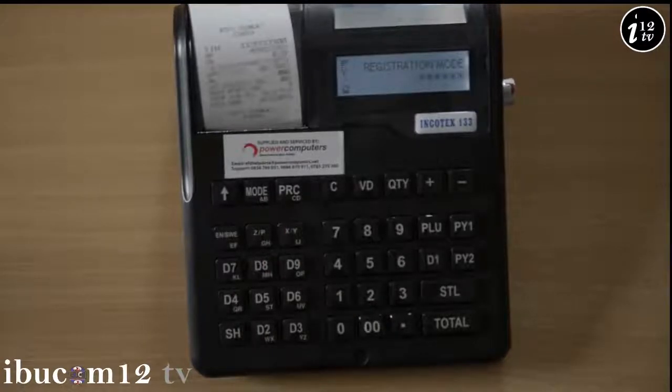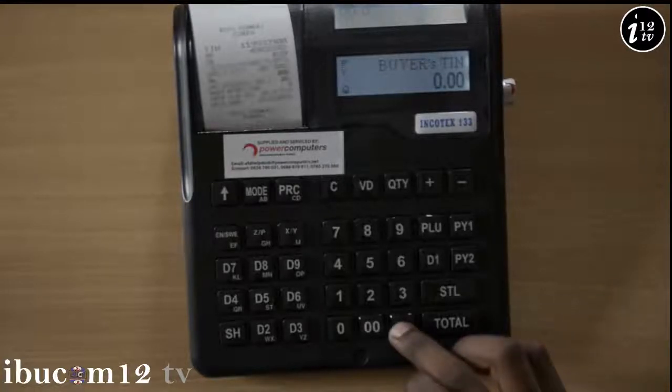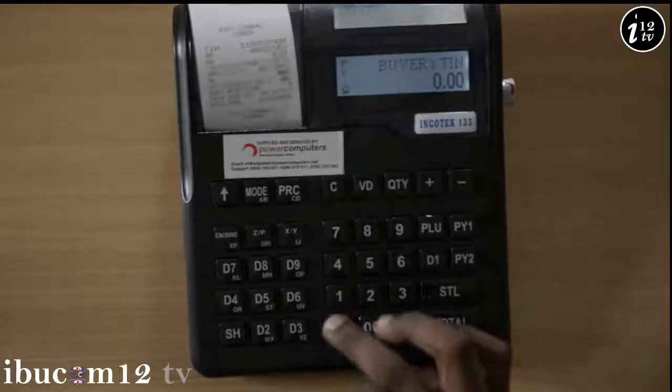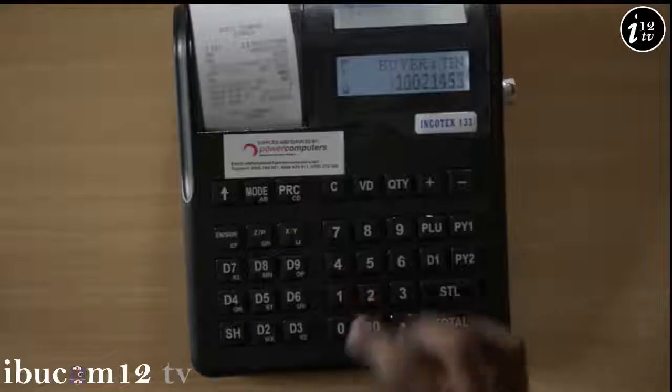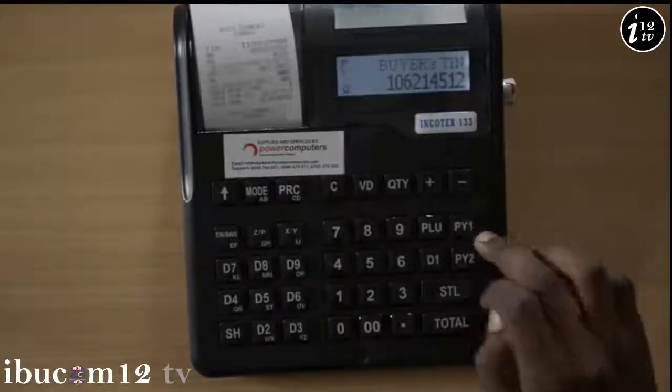The next step, write the password, which is 100,000. The next step, press total. The next step, choose number 1 sales. The next step, press dot to prepare you to write the TIN number. The next step, write your client TIN number. This is my client TIN number. The next step, press button PY1.